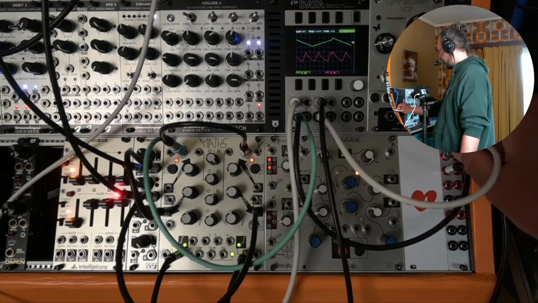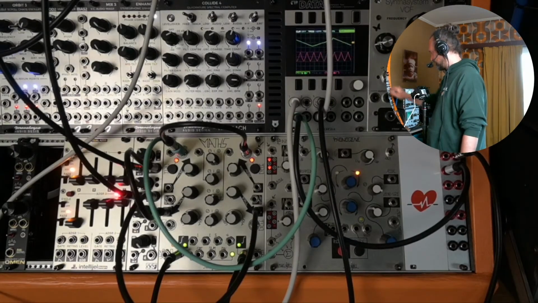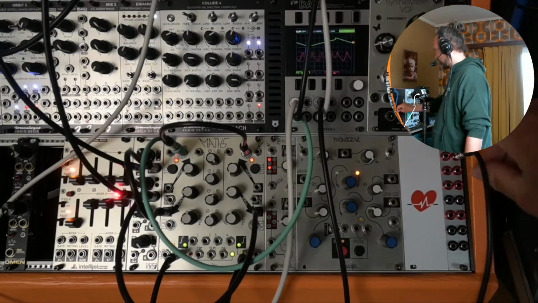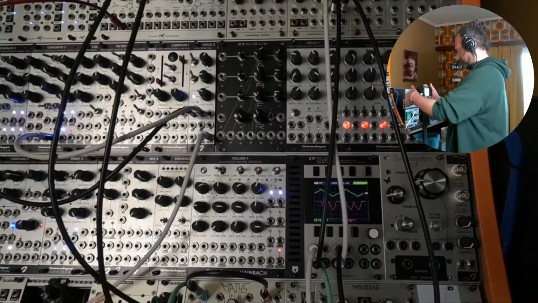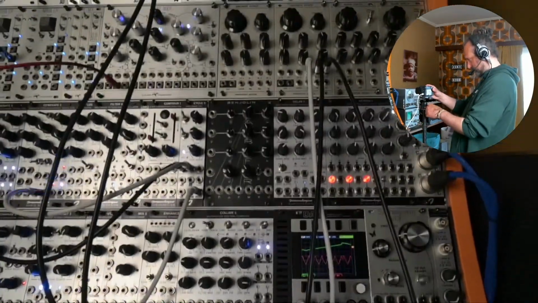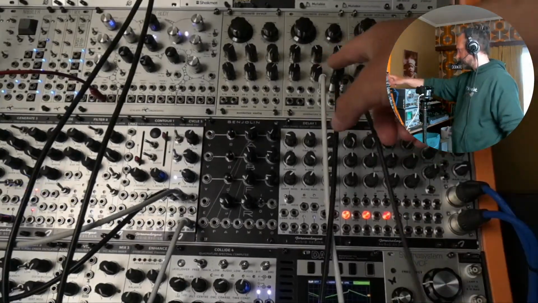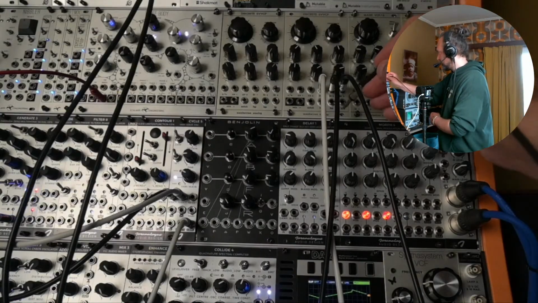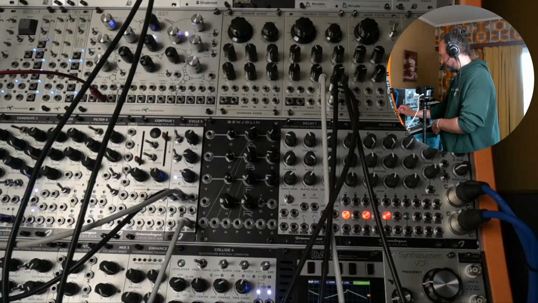Now, of course, all of this sounds awesome once you start sending it into filters. Let's try and reach here. Just barely. Let's see. Maybe, well, let's just show you the filter. So I'm just sending all three sounds to a filter. Let's take the bandpass output here and let's send it to a centered channel.